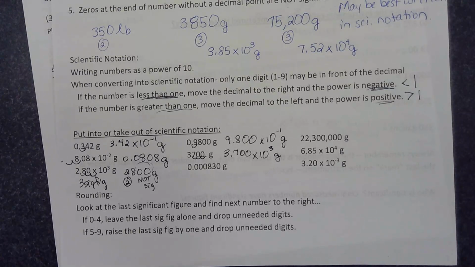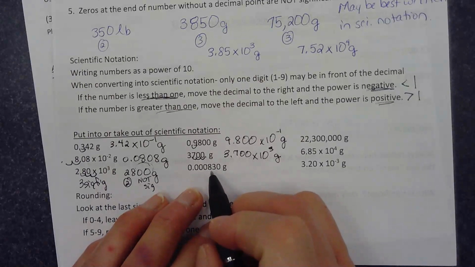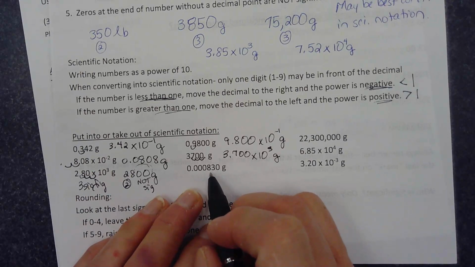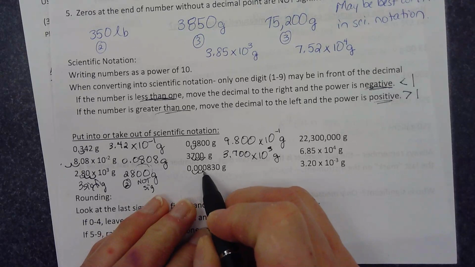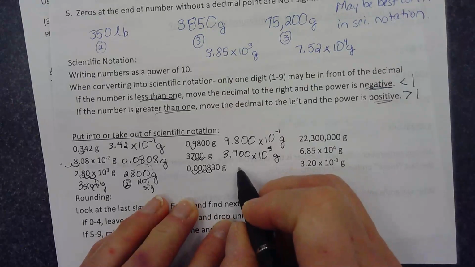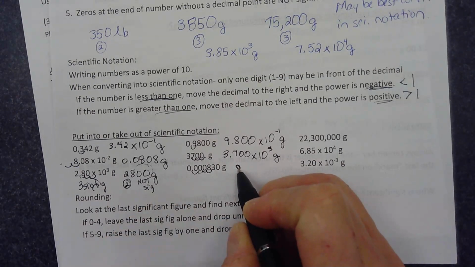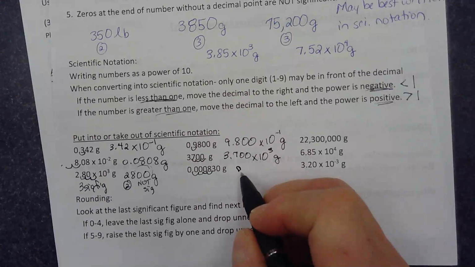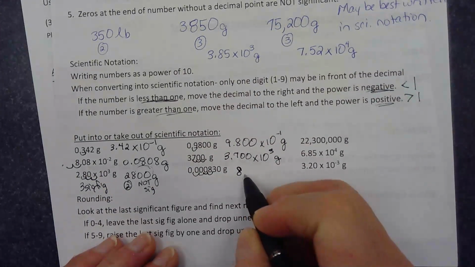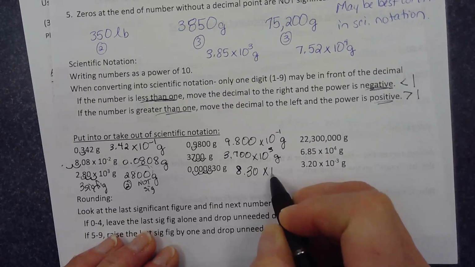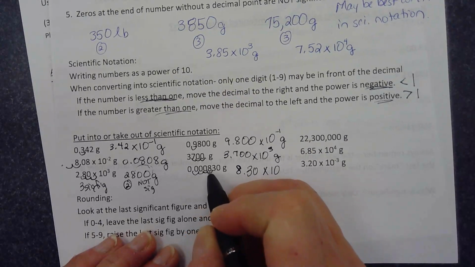Okay? All right, on this one, big or small number? Very small. So it's going to be a negative exponent. 1, 2, 3, 4. How do I write it? 8.30 times 10 to the, count again, 1, 2, 3, 4.